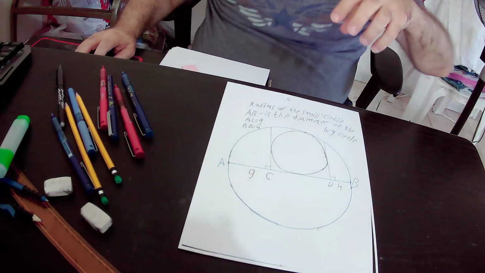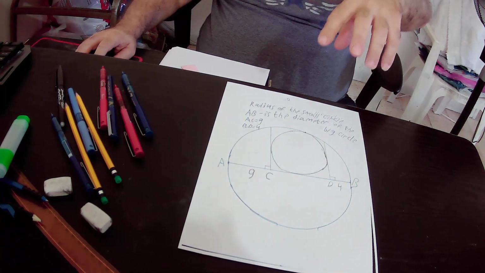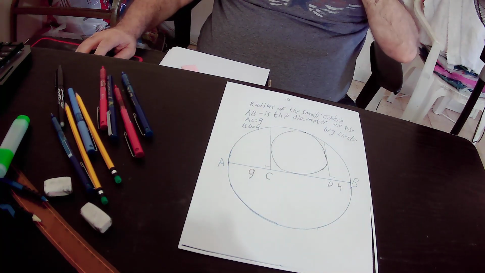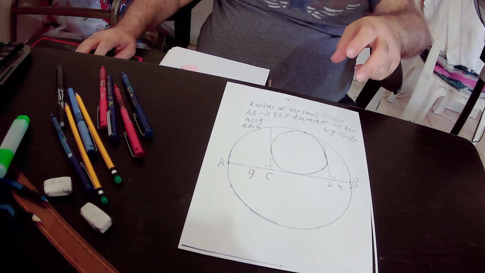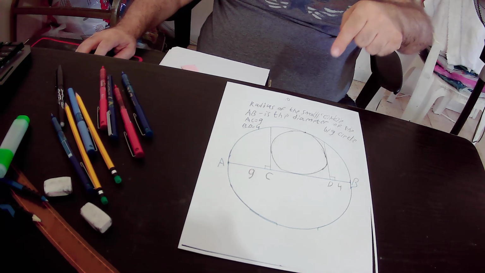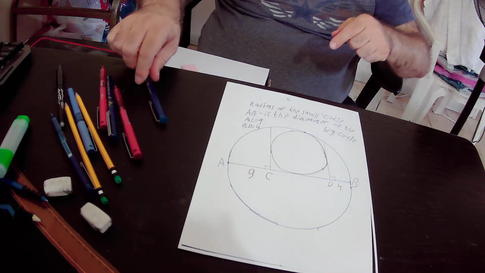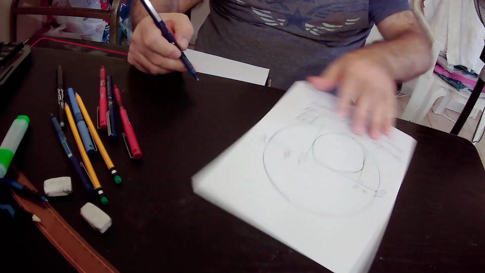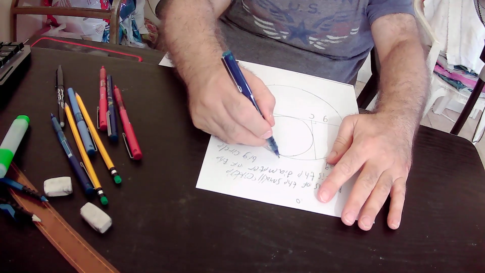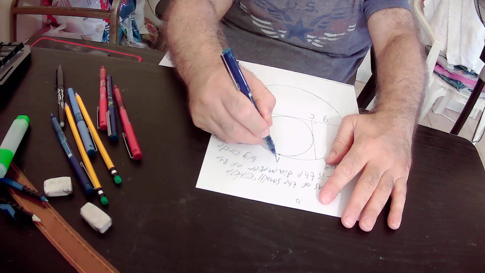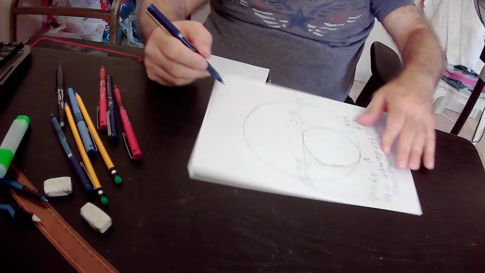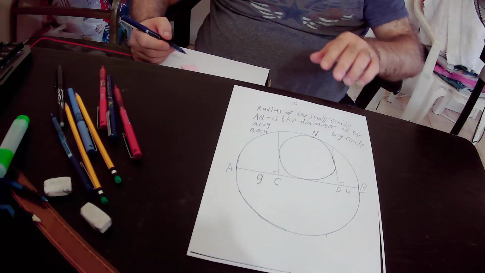Hello, in this lecture we will find the radius of the small circle. In the drawing we have two circles. Those two circles have internal tangency between them at this point. Let's call this point N. Actually, the circles touch each other at point N. They have internal tangency at point N.